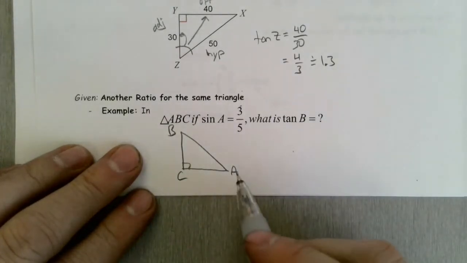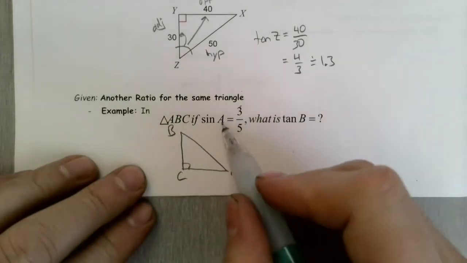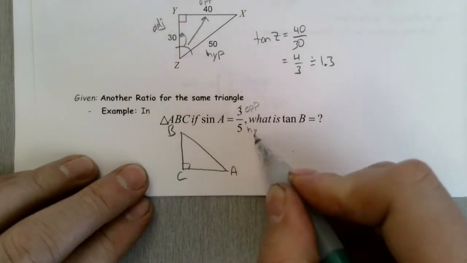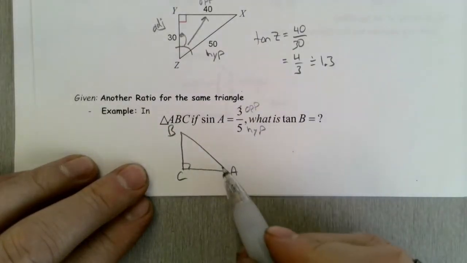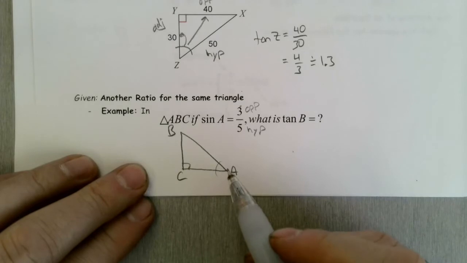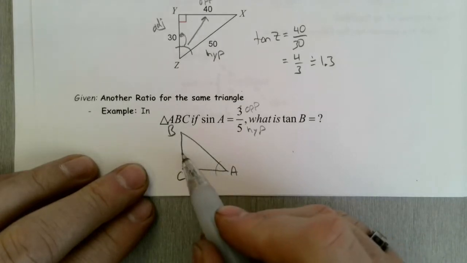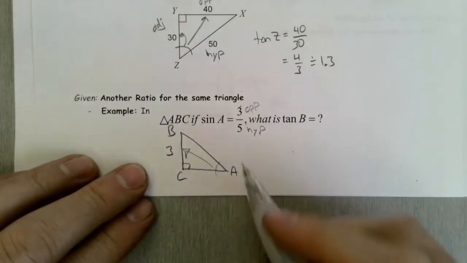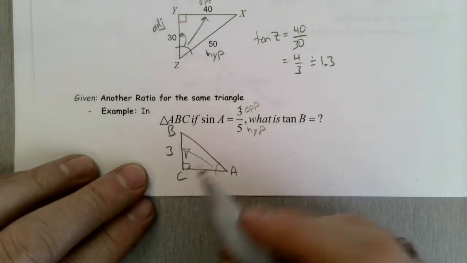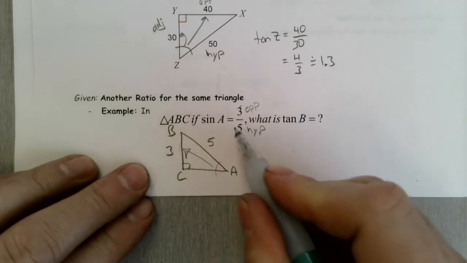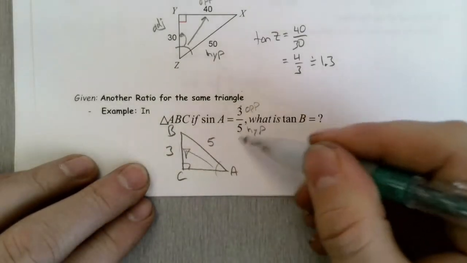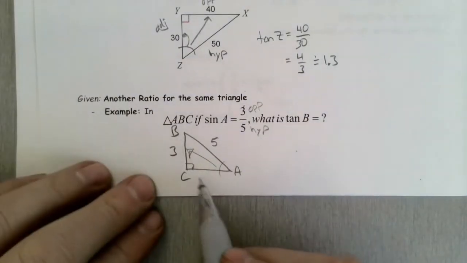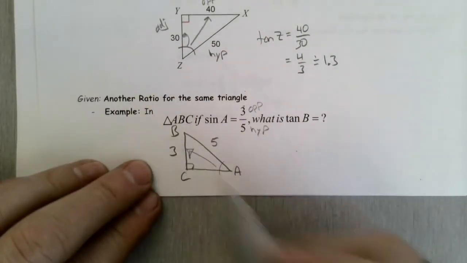Okay? So sine of A is, and I've got to think about that, sine is opposite over hypotenuse. So here's my A. This is what's important. So where's my opposite side? Well, that's this one right here. This is the opposite, so this must be where my 3 goes. The hypotenuse is opposite the 90 degrees, so this is where my 5 goes. So I've taken the ratio that they gave me and split it up, opposite and hypotenuse, put it there and there. Now I want the tangent of B.